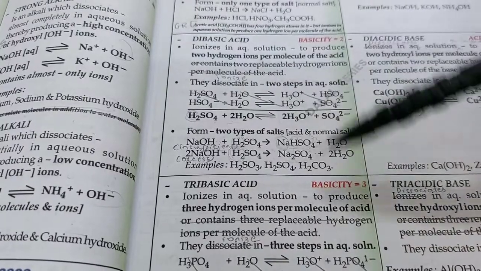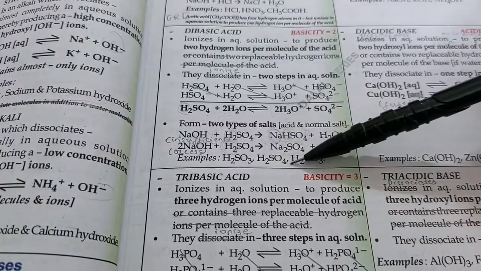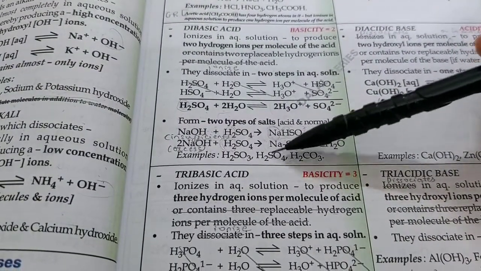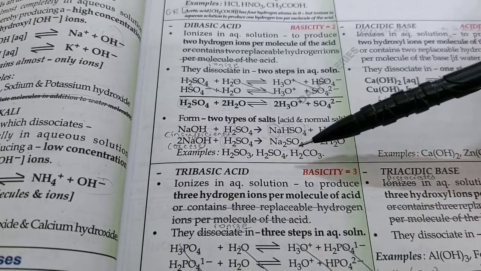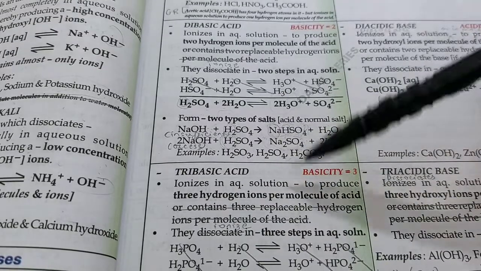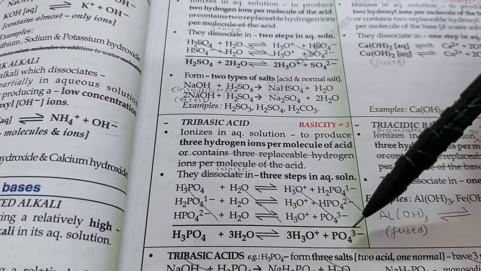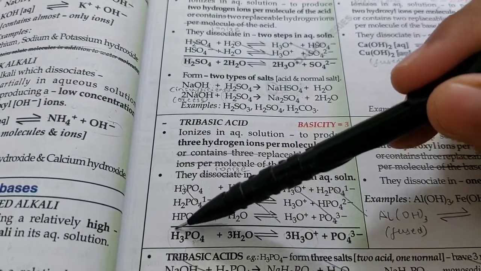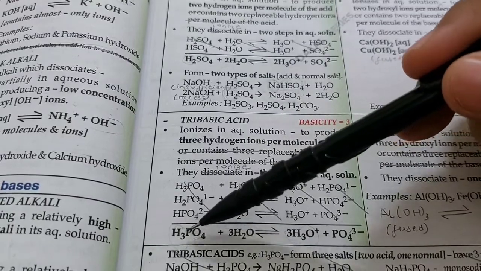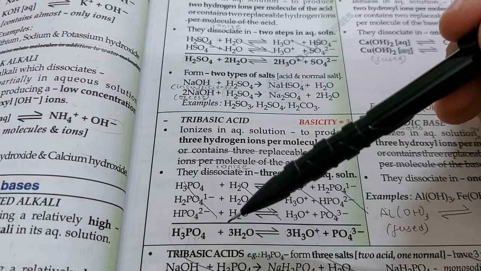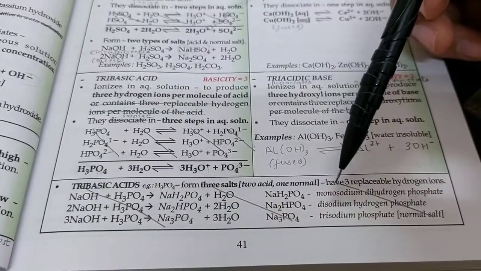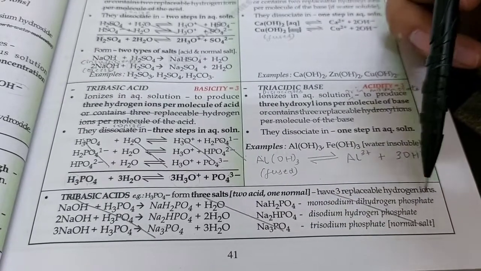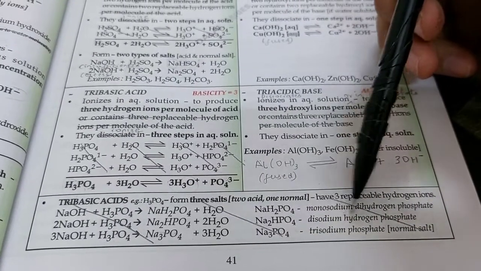Acid salts can be formed only from dibasic or tribasic acids. So these are the examples of dibasic acids because all of them have two replaceable hydrogen ions. And phosphoric acid can form normal salt as well as acid salt. So out of the three replaceable hydrogen ions, if one or two are replaced, then the salts will be acid salts, namely monosodium dihydrogen phosphate and disodium hydrogen phosphate.